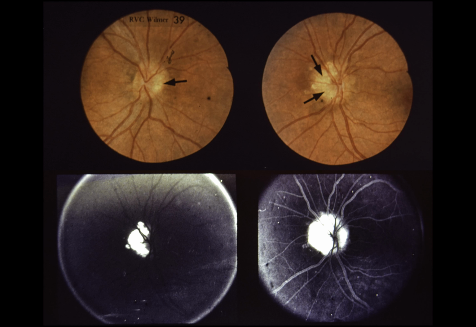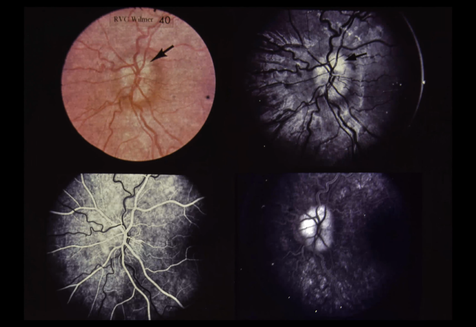Drusen are insoluble in water and ether and stain positively for amino acids, acid mucopolysaccharides, calcium, and hemosiderin. They are not birefringent, and they stain negatively for both amyloid and fibrin. Slide 40, optic disc drusen.